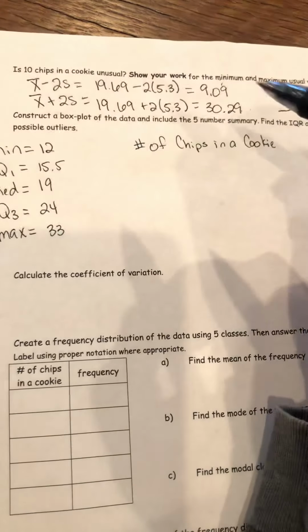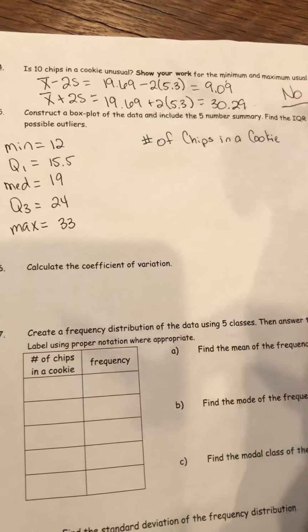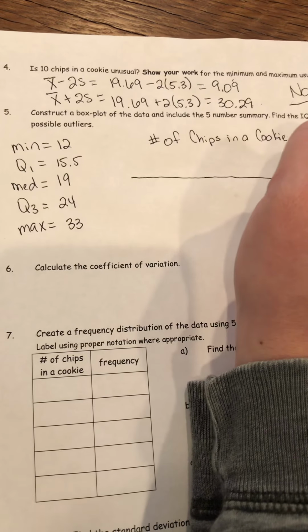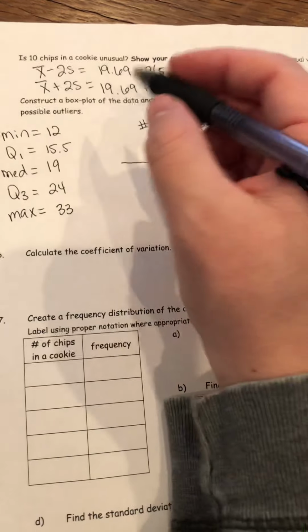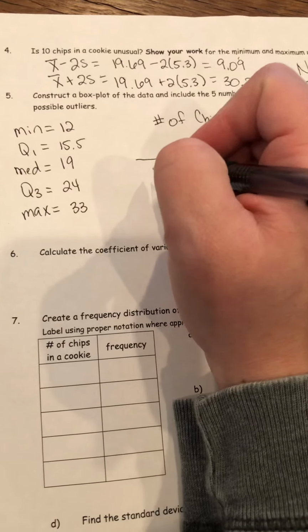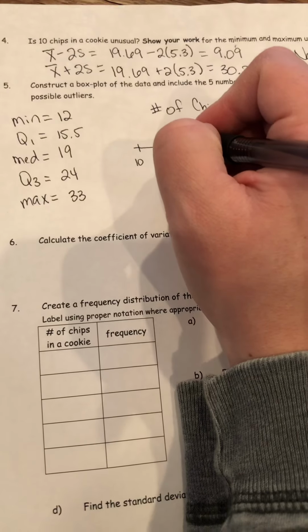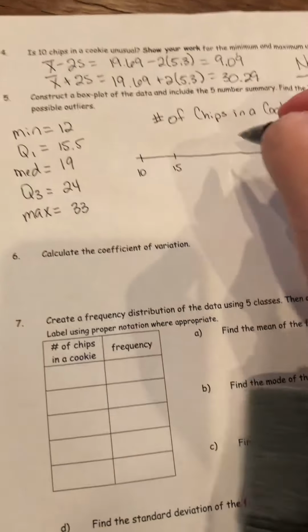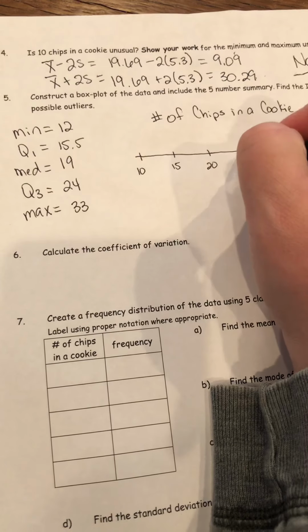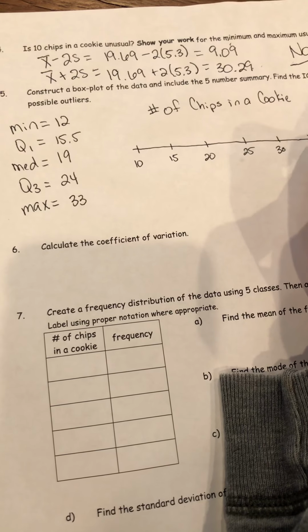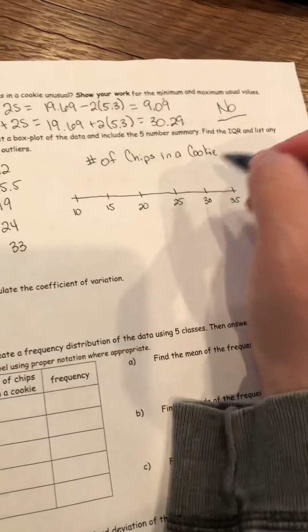Okay, and I want to go from 12 to 33, and you don't have to draw these perfect when you draw graphs, just like in the last section I said, it is what it is when you're drawing by hand. So there's 10, 15, 20, 25, 30, and 35, roughly.